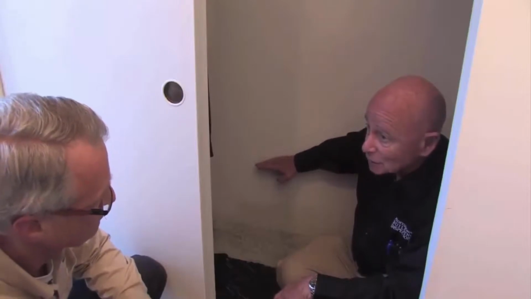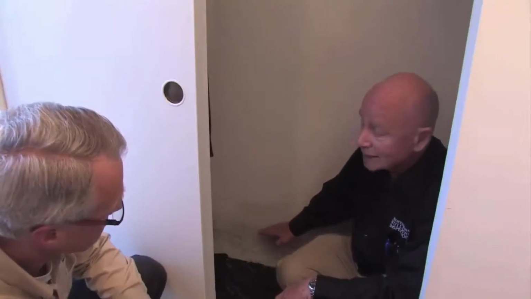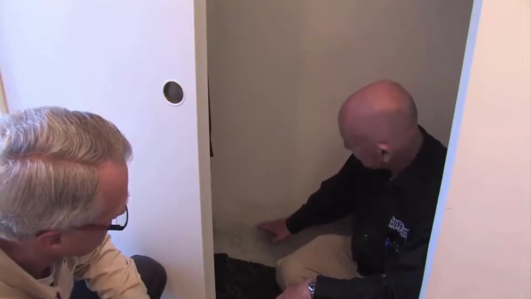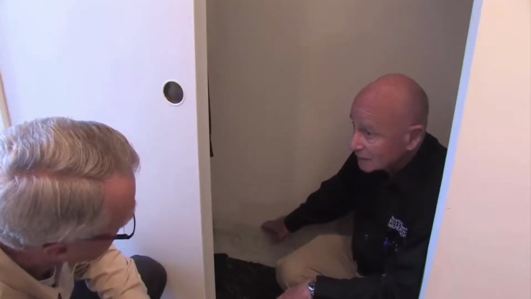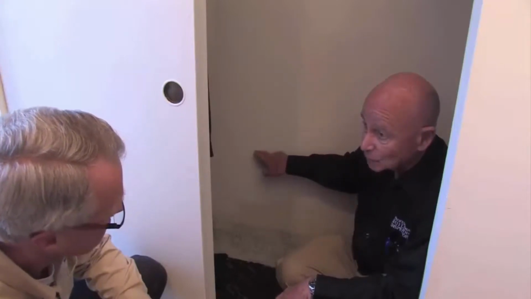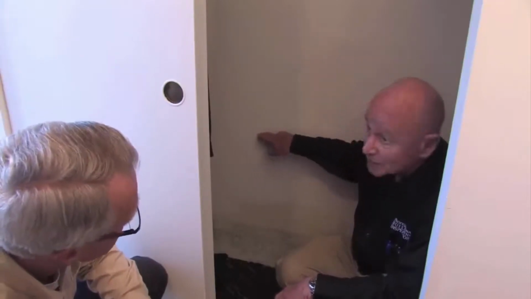So here, we want to take the highest high tide mark and go up, so we know this would be the high tide about here. We want to go up 24 inches above where the standing water was. So we're going to be actually up somewhere around here.